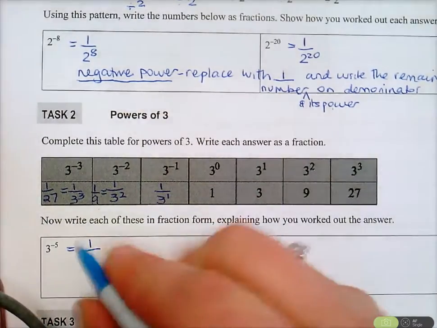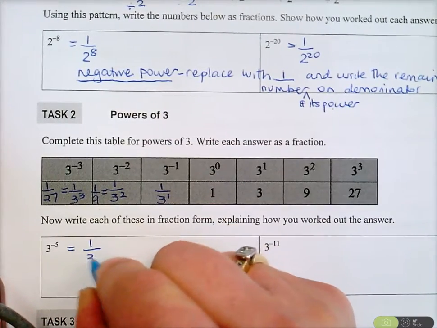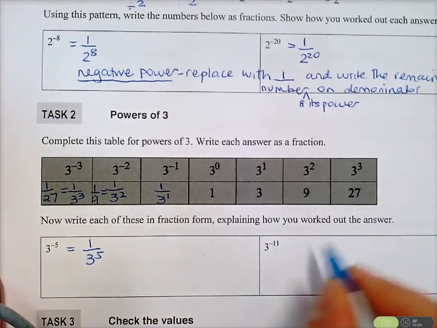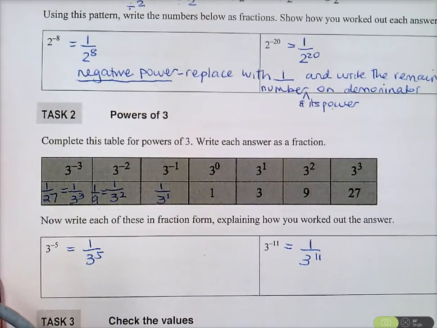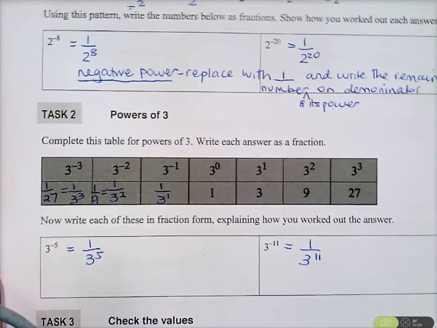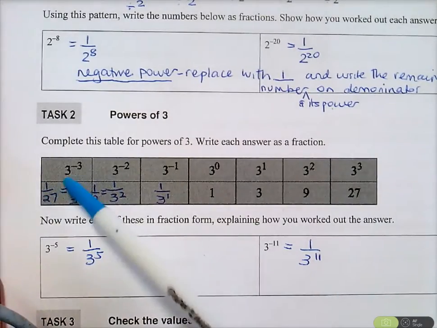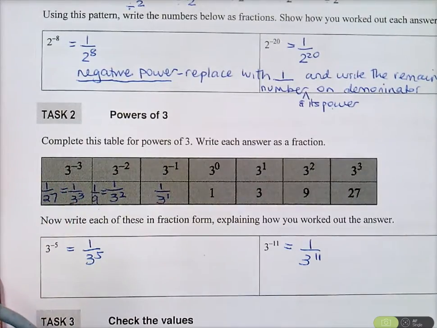What's 1 over 3 to the 5? Sorry, I'm giving you the answer. And what's the other one? Now, if you want, you can do 3 to the power of negative 5 on your calculator and 1 divided by 3 to the power of 5 on your calculator, and you should get the same answer. You can check 3 to the negative 3, for example. You'll get a decimal, but change it to a fraction. You should get 1 over 27.